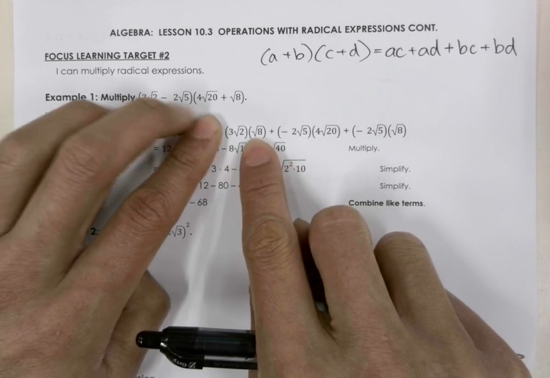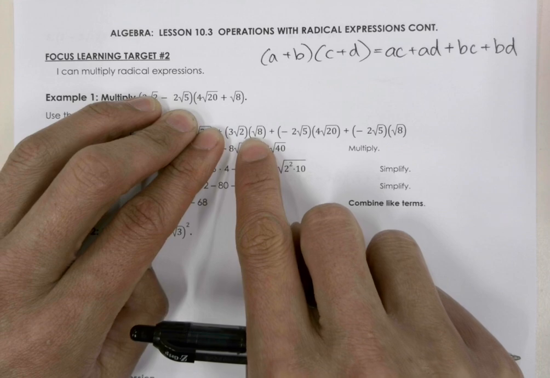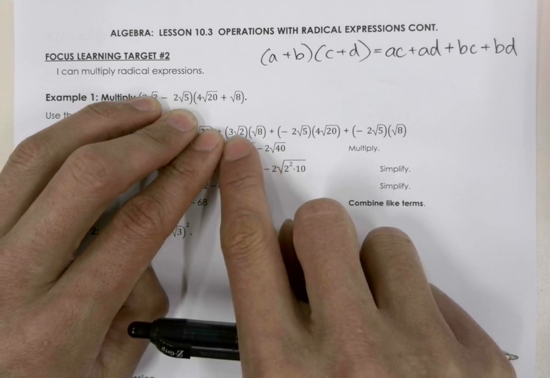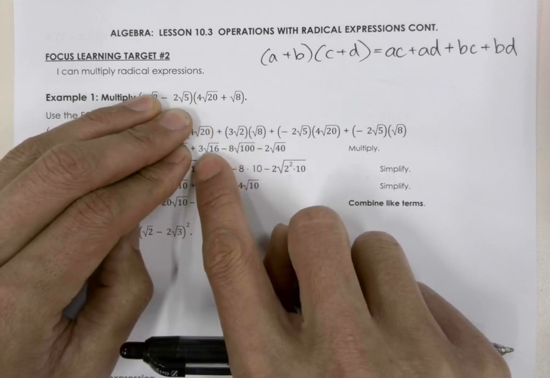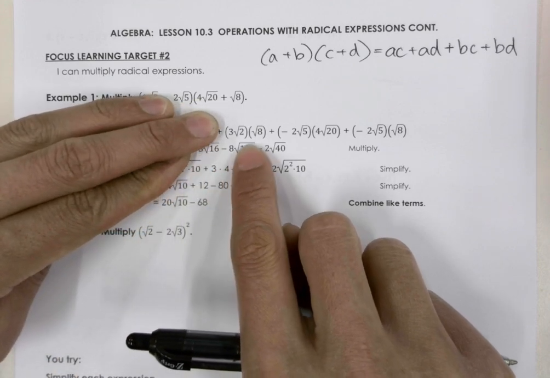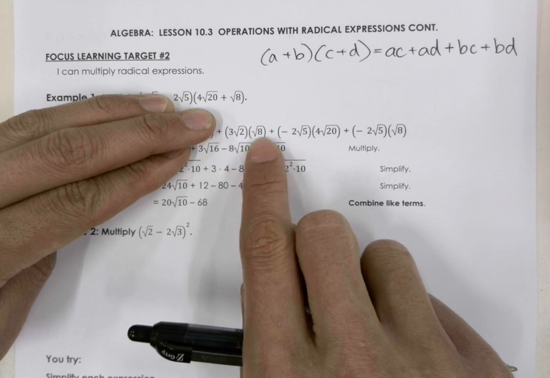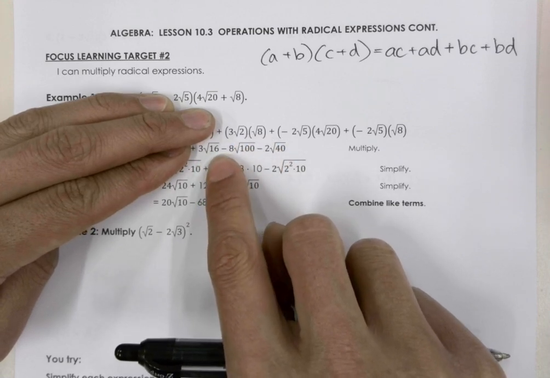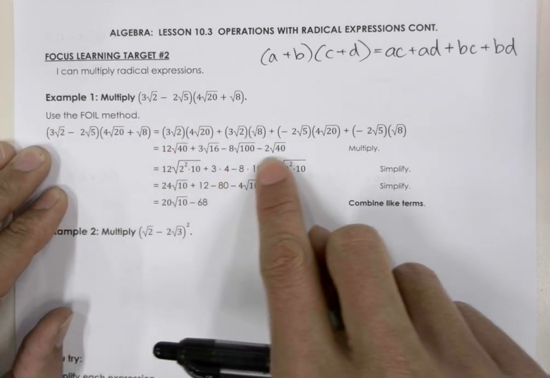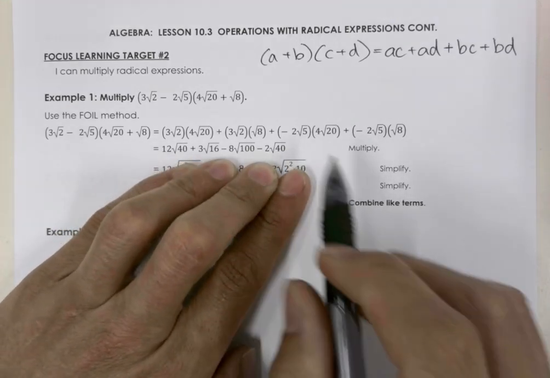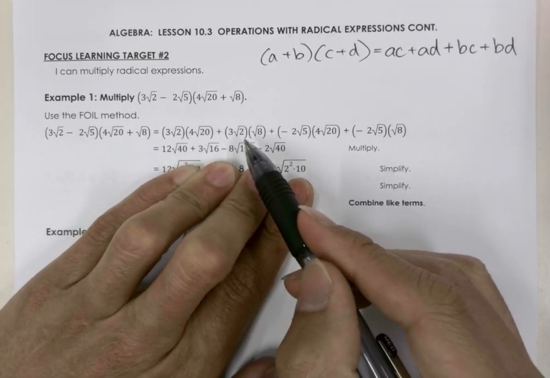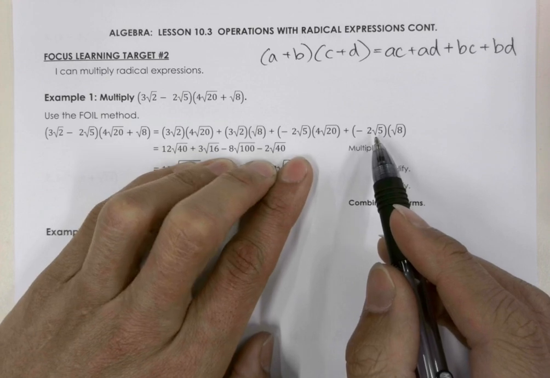And that's what we're going to do here too. It's the 3 times the 1, right? There's a 1 in front of that square root. 3 times 1 is 3. That's why we get a 3 here. And then we multiply the radicands. We multiply what's under the square root. So it's 2 times 8. It's square root 16. And we're doing that the whole way down. Right? We're doing that with this first term, the second term, the third term, and the fourth term.